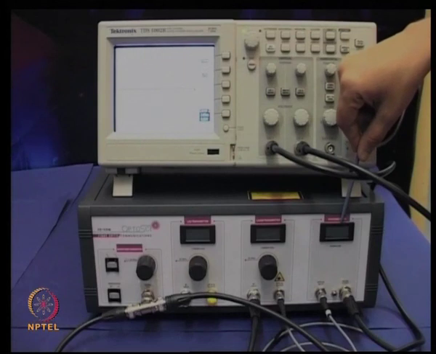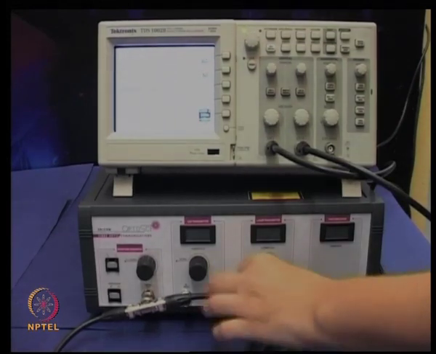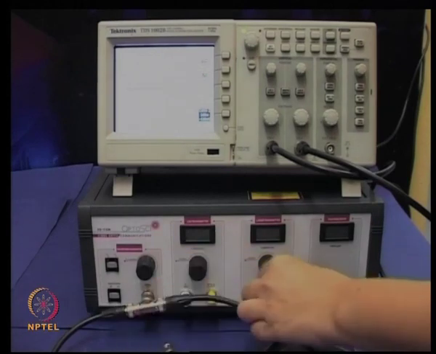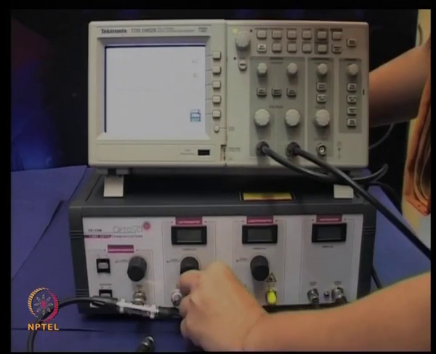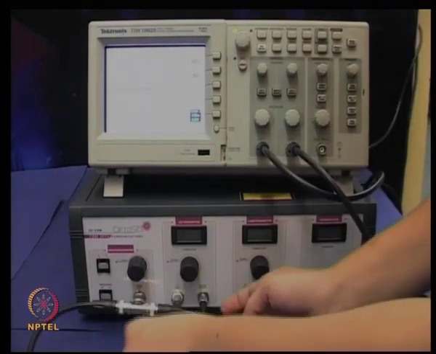Now we will connect the waveform generator, LED transmitter and photoreceiver. The output of the LED transmitter is connected to the photoreceiver.